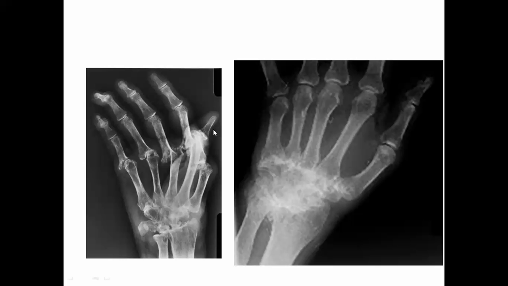Here, marked narrowing of the joints, as we said early in the disease, starting marked narrowing, but here amounting to ankylosis. And here there are multiple joint narrowings, subluxations, and deformities, and all are mainly affecting the carpometacarpal joints, distal radioulnar joints, proximal interphalangeal joints here, and metacarpophalangeal joints here.